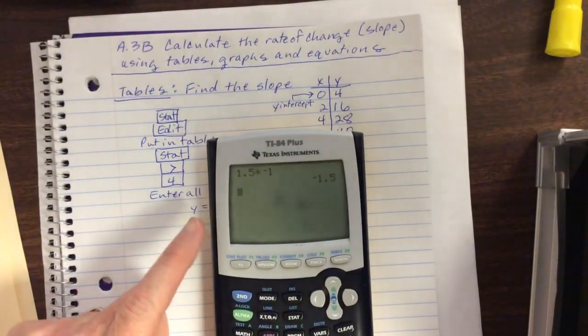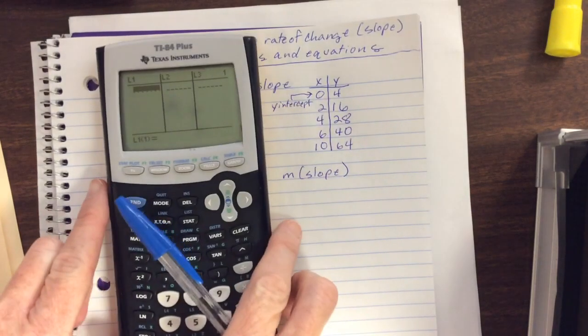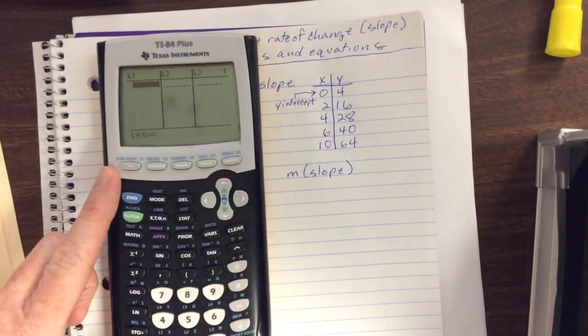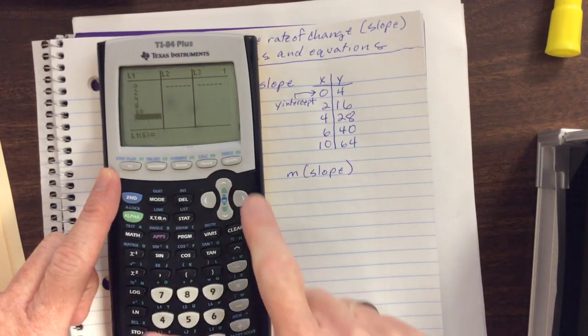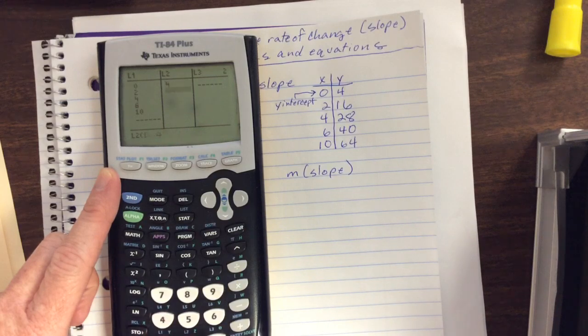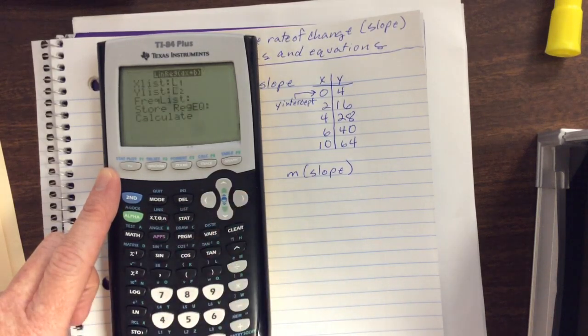Calculator, turn it on, hit stat, enter. We're going to put this in the calculator. We have 0, enter, 2, 4, 6, 10. I'm going to tab over. I'm going to put 4, 16, 28, 40, 64. Stat, tab 4, enter all the way down.